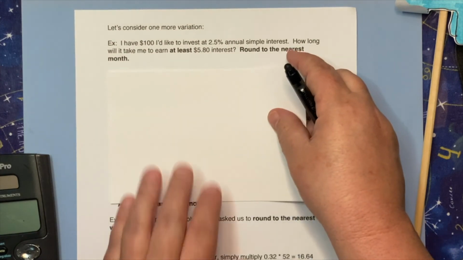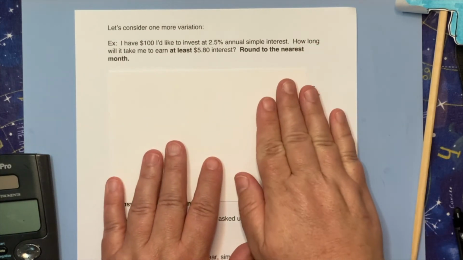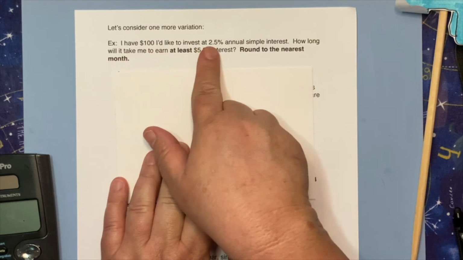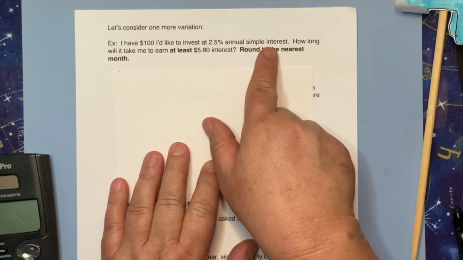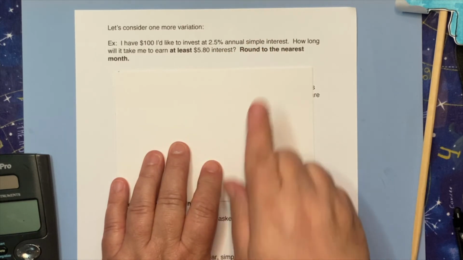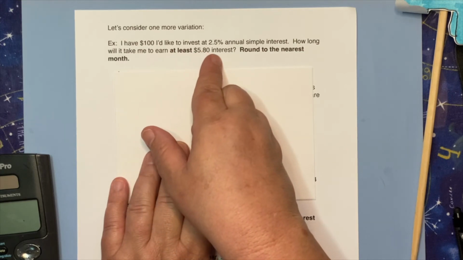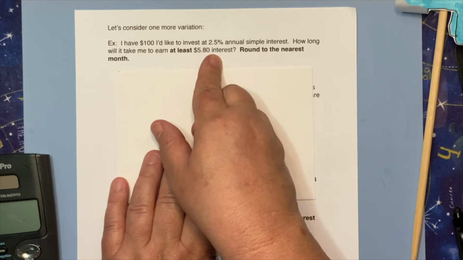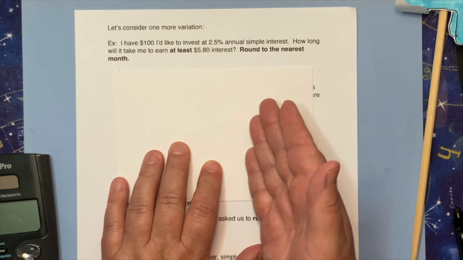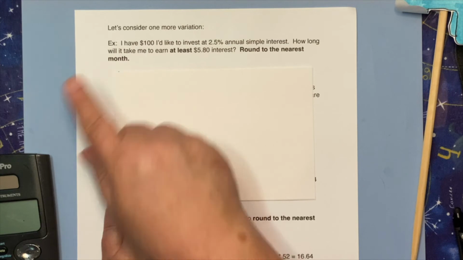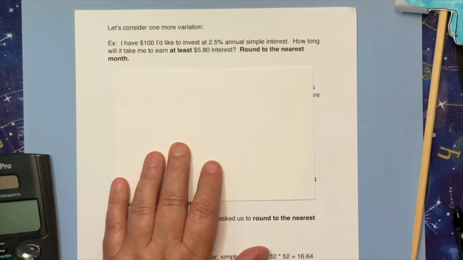Let's consider one more variation. I have $100 I'd like to invest at 2.5% annual simple interest. Again, same problem. How long will it take me to earn at least $5.80 interest? Like what we just did. So we already solved it, so why are we solving it again? The answer is round to the nearest month. So this time I want to round to the nearest month. So this is a different problem.